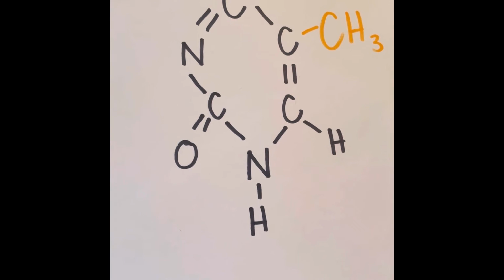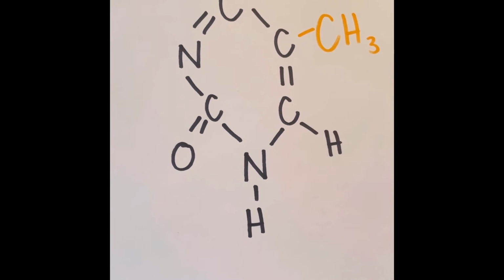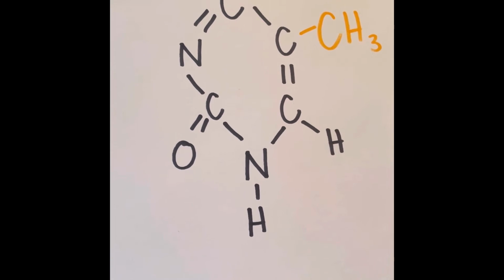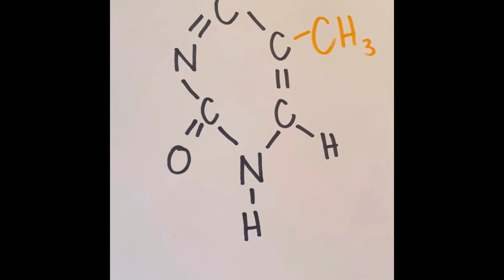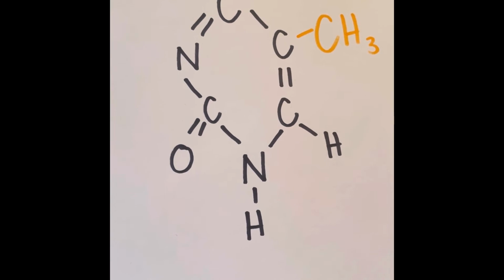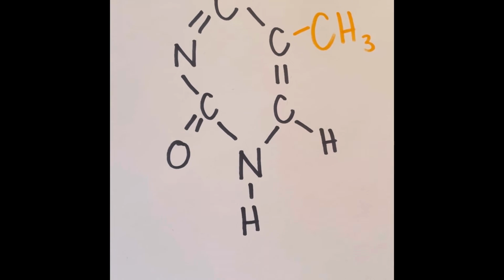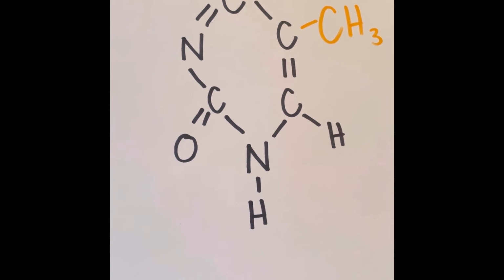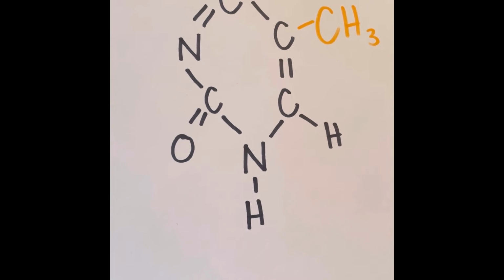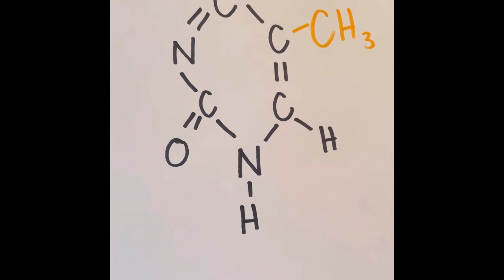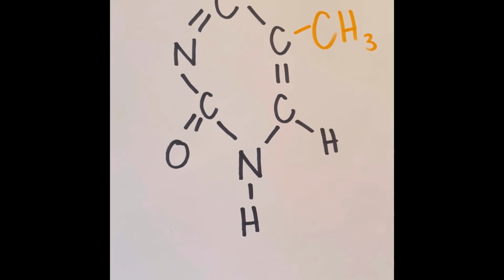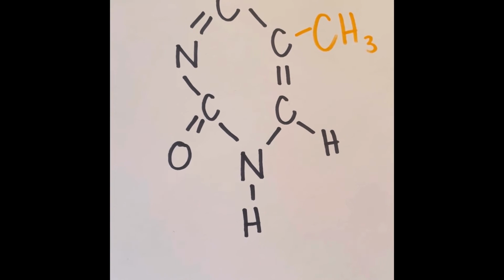A methyl group consists of a carbon bonded to 3 hydrogen atoms. The carbon of a methyl group may be attached to a carbon or to a different atom. The drawing you see here is an example of 5-methylcytidine, a component of DNA that has been modified by addition of a methyl group. Addition of a methyl group to DNA or to molecules bound to DNA affects the expression of genes.